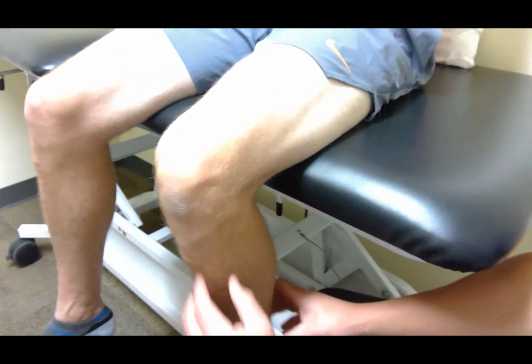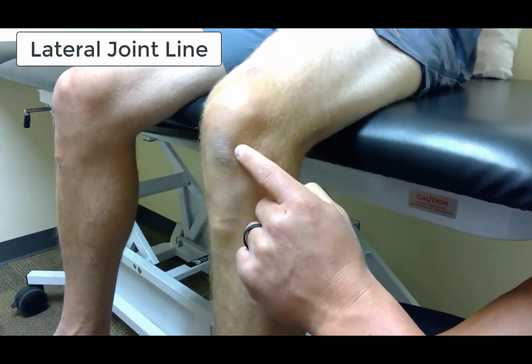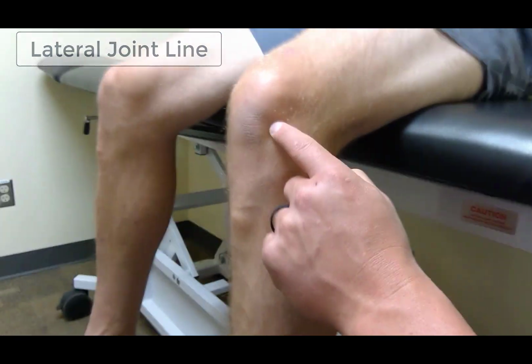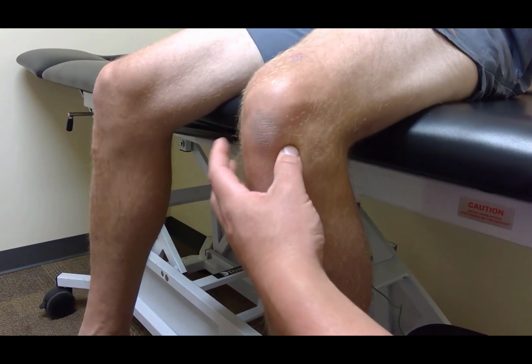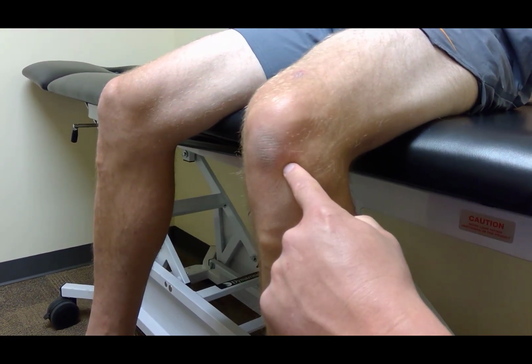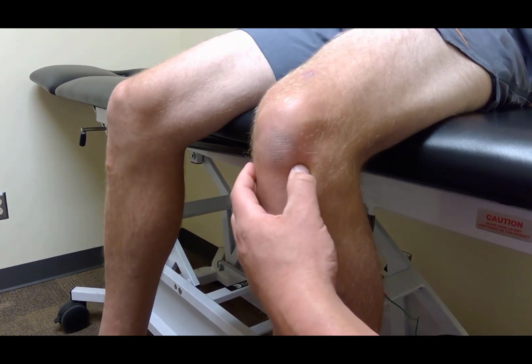Okay, next we have the lateral joint line. So if we feel the lateral borders of the patella toward the apex, then come off laterally, you should be able to feel that lateral joint line right there, and you should be able to sink your finger into it pretty deep right there. So there's the lateral joint line.